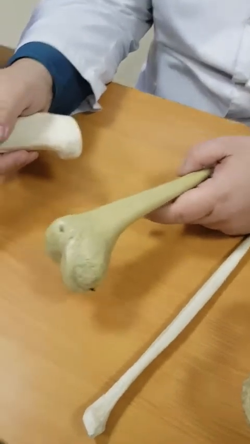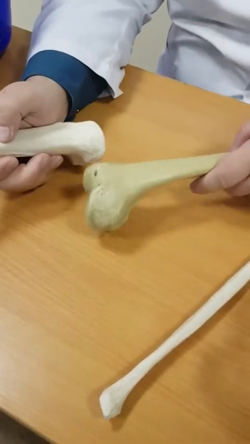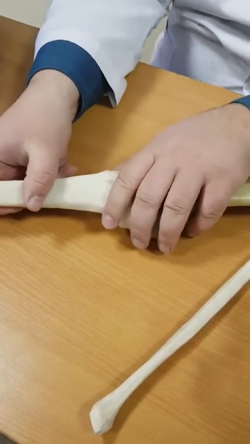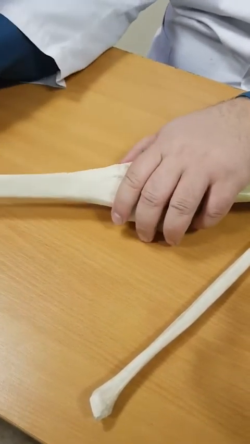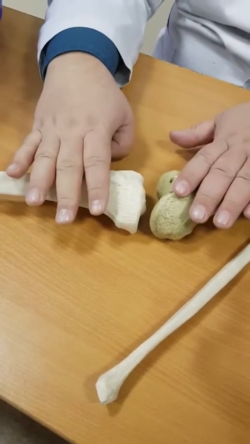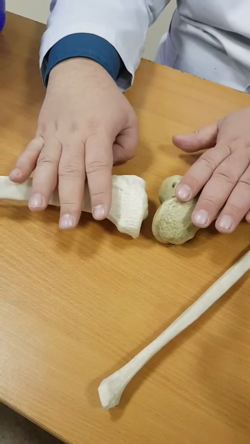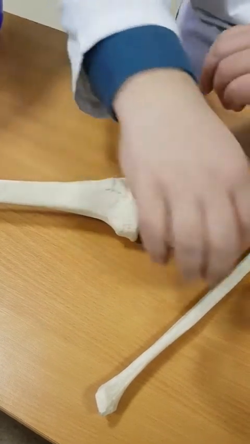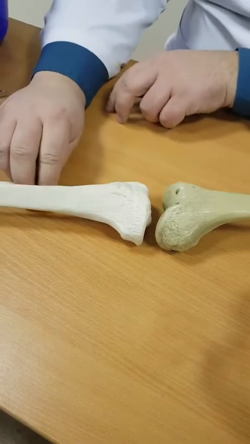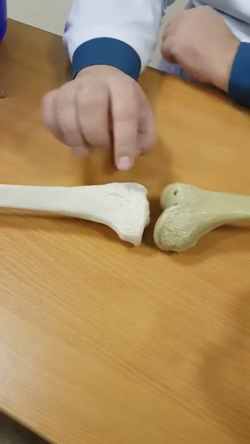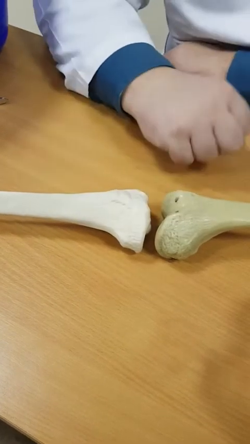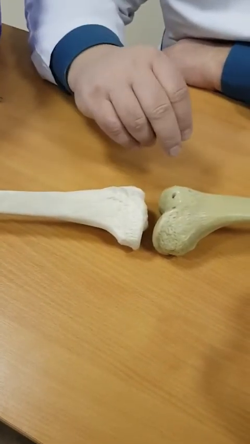Knee joint, is that a simple or compound joint? Compound, because it consists of how many bones? Three bones: femur, tibia, and patella. The fibula does not participate in the knee joint. The fibula is here, and the head of the fibula does not participate in the knee joint. But the patella is the third bone. That is why it is compound.